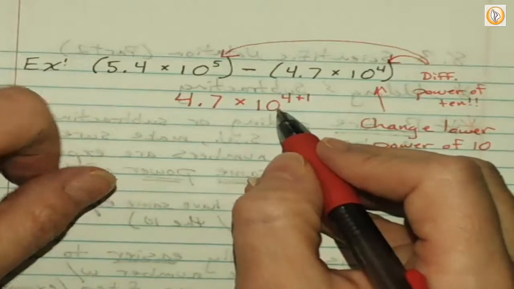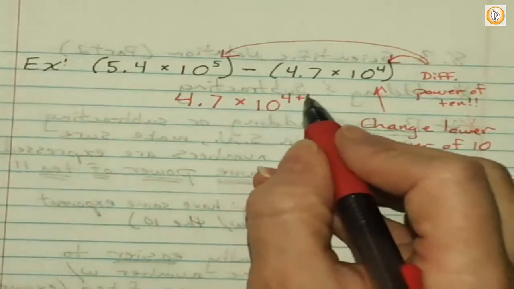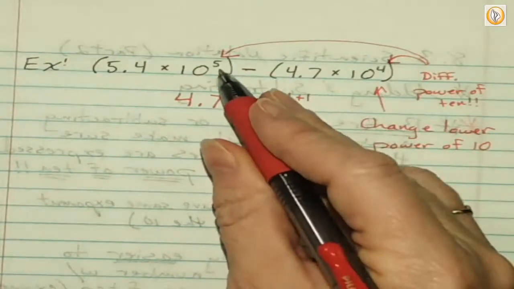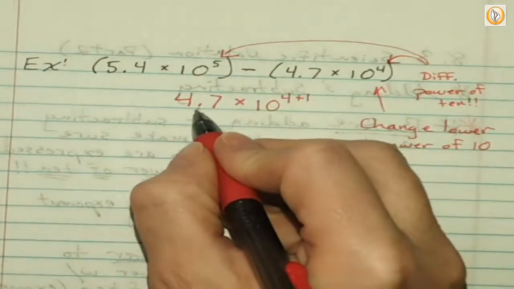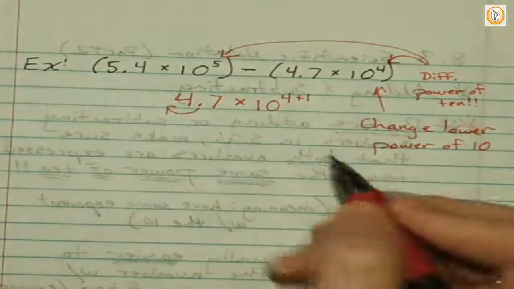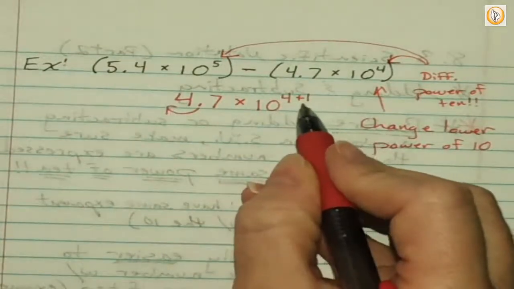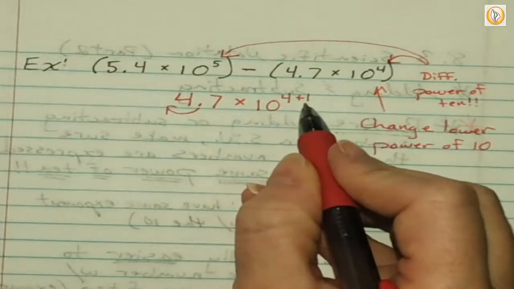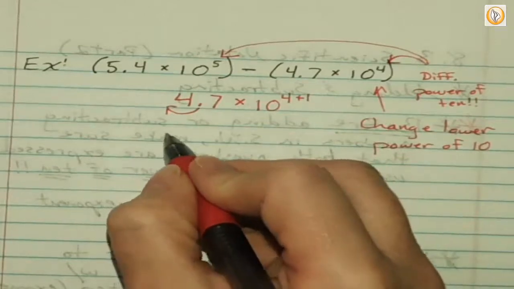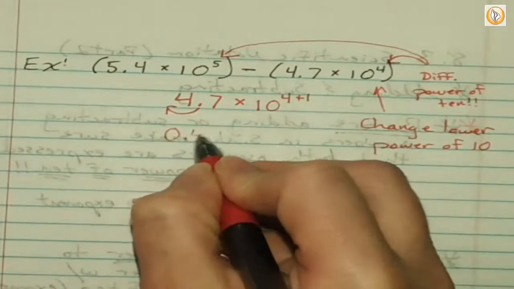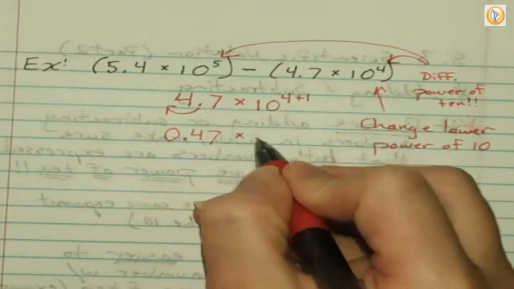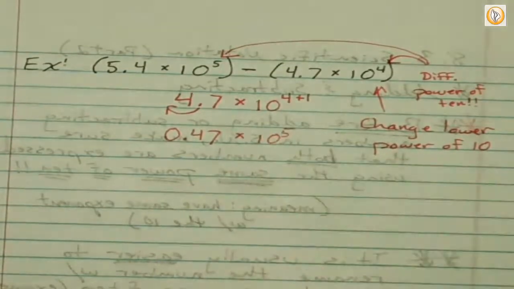That's right. However many you need to add to the exponent to have it equal the other, that's how many places you move the decimal. And we're moving it 1 place to the left because we want to add 1. And so our new number is 0.47 times 10 to the 5th.